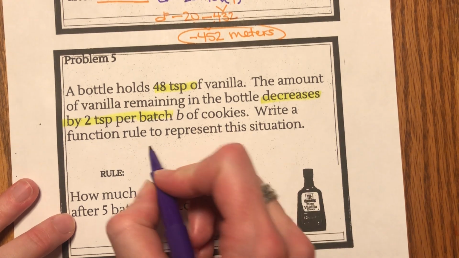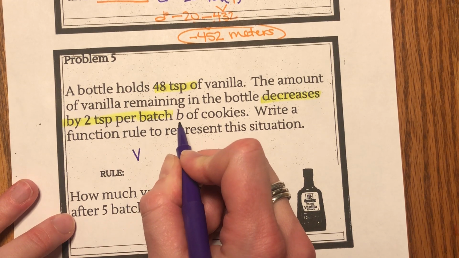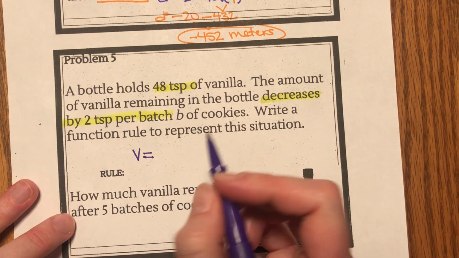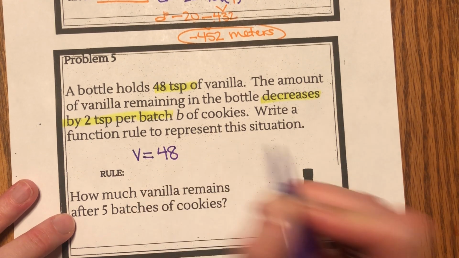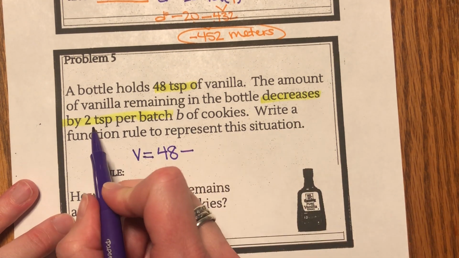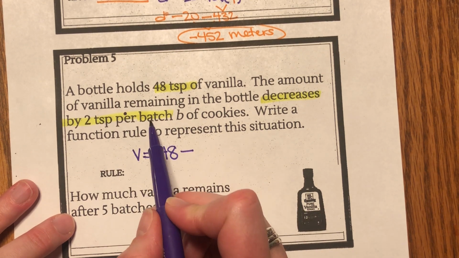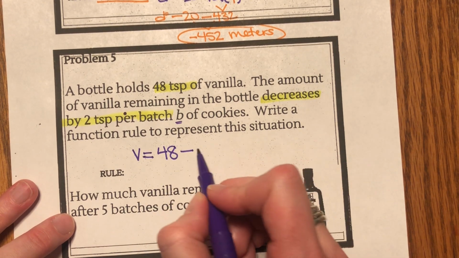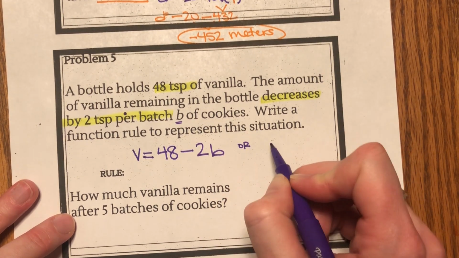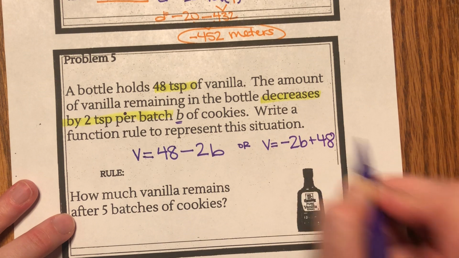So the vanilla bottle, so you could use B for bottle, no, you don't want to use B for bottle because B is for batch. So I'm going to use V for vanilla equals, and then we're starting with 48. And then what's happening is that we're decreasing, so subtracting, by 2 teaspoons per batch. And remember, that's a multiplication word, and we don't know how many batches, so that's why we're using the letter B. So 2B. Again, you could reverse this around, and it would be V equals negative 2B plus 48.